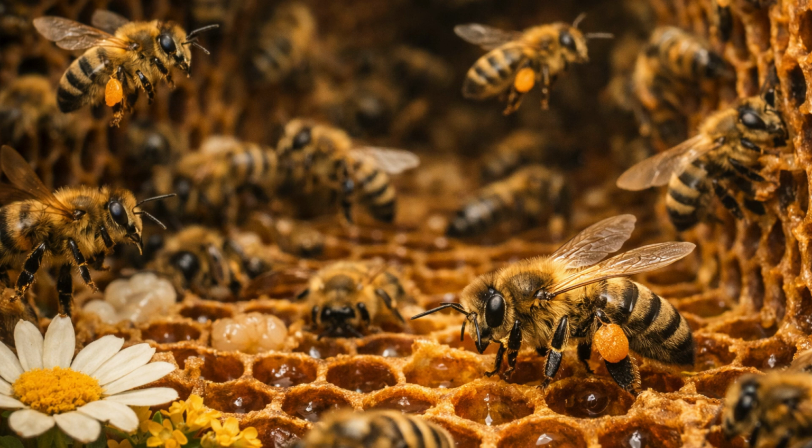A bee finds a flower, flies back to the dark hive, and does an interpretive dance to tell the others exactly where to go. Wait, so they're basically using interpretive dance as a miniature GPS system for the rest of the hive? That is exactly what they're doing. It is pure geometry translated into movement.